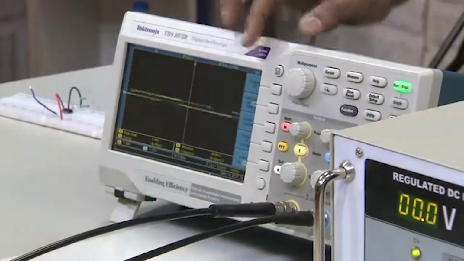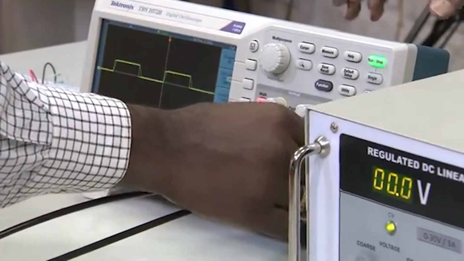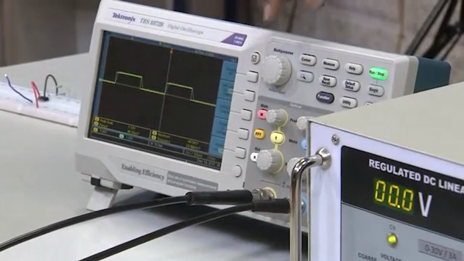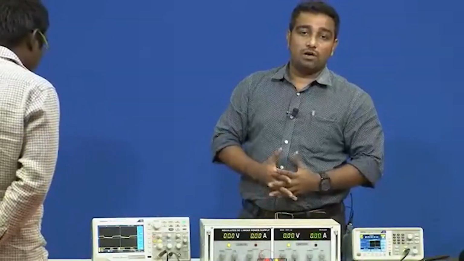Yes, now we can see, right. We can see the signals which we were able to look at on the screen. A similar signal we can see here. We are applying the input voltage and there is some lag in the output voltage. This lag in the output voltage we can see using the oscilloscope.